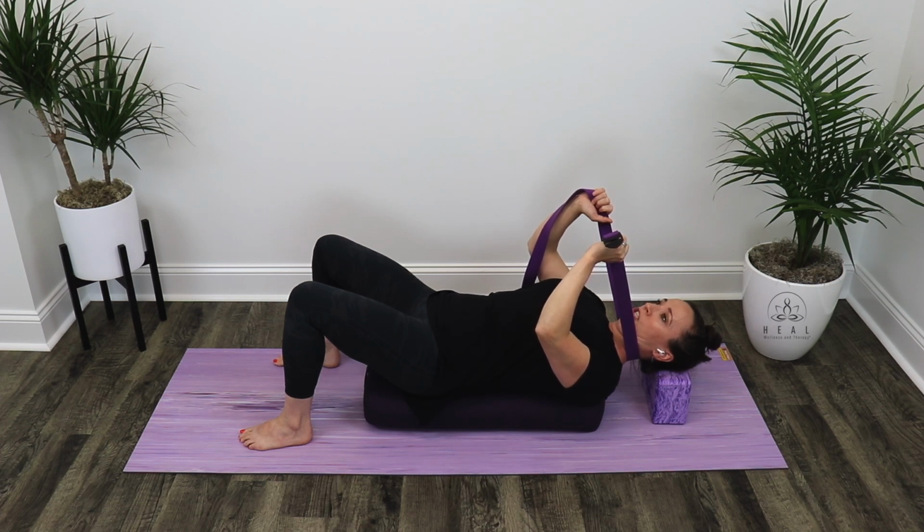Now, gently push the neck down into the strap. Tuck the chin down into the throat. And then holding that position, try to pull a little bit with the strap, but don't let your neck move. Good strengthening of the core of your neck here.